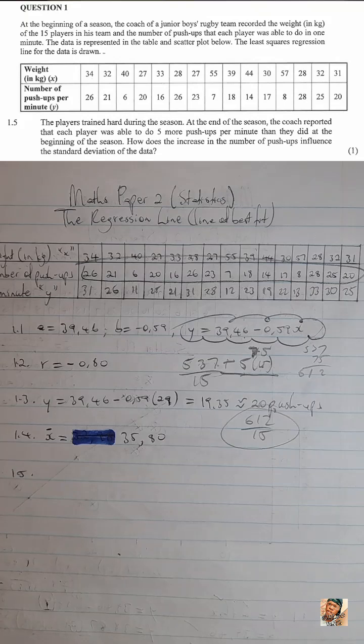But from now on, you should know that every time they ask you this question and they say, how is this going to affect the standard deviation? It is not going to cause any effect on the standard deviation. Therefore, the standard deviation is not going to increase or decrease. It is going to remain the same, okay? So they're saying, how does the increase in the number of push-ups influence the standard deviation? It does not influence it, okay?